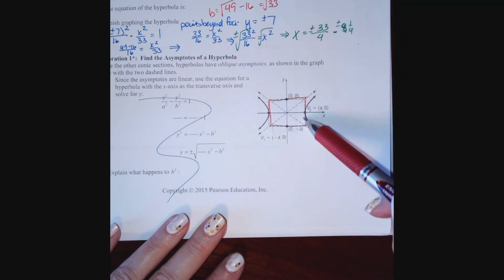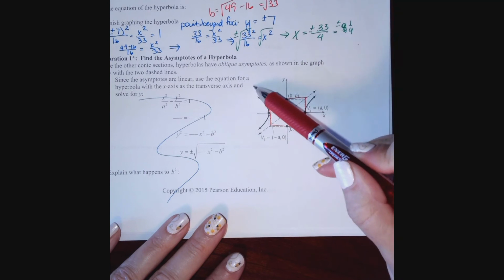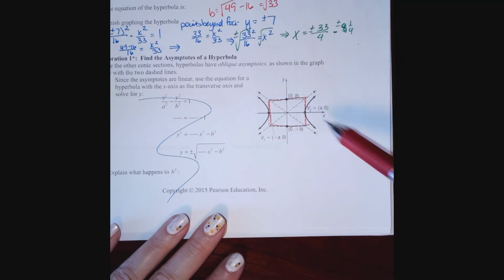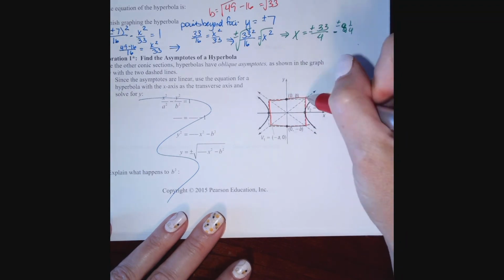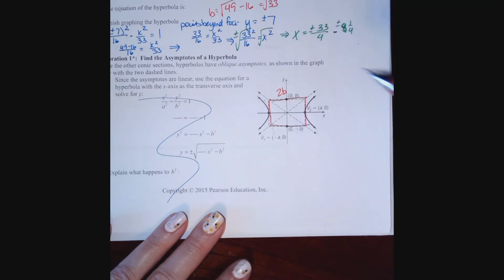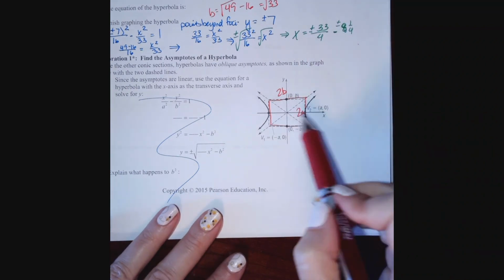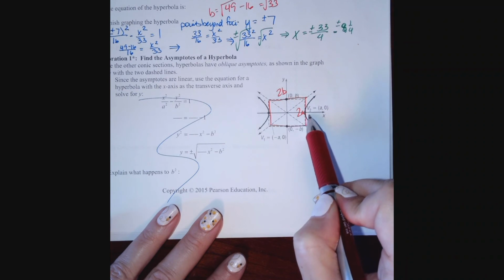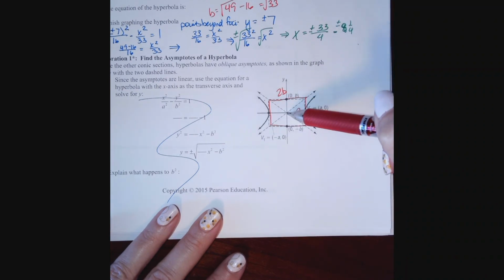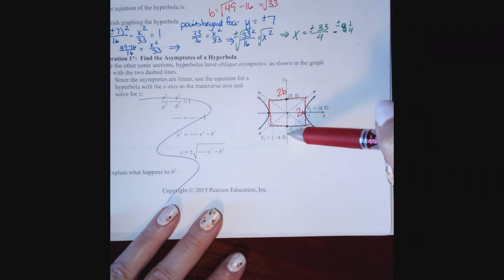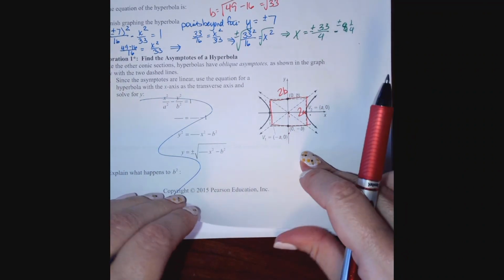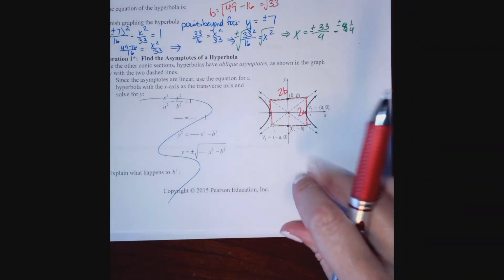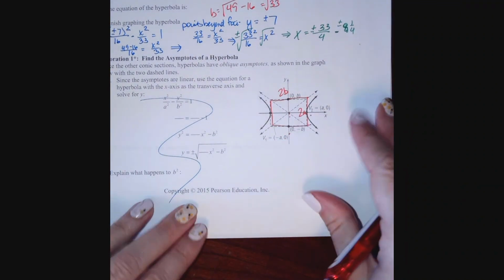If I can sketch this box and draw these lines that go through the corners, then I can use it to shape my hyperbola. Well, the size of this box, because I go out B, is going to be 2B by 2A. And we already know the values for A and B. The box goes from vertex to vertex, and then from center, it goes up B units and down B units. So that box is going to allow me to structure my oblique asymptotes, which allows me to structure my hyperbola.